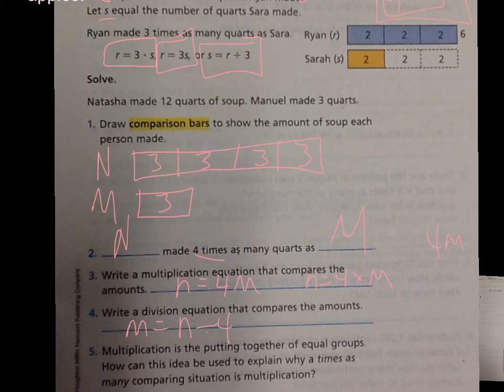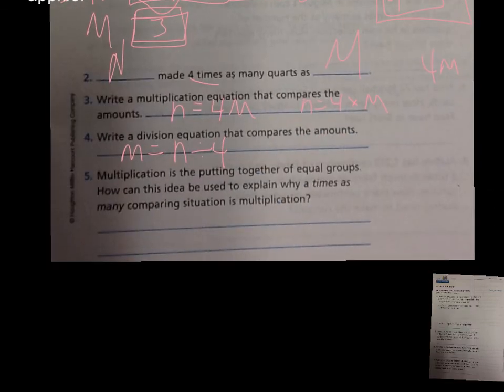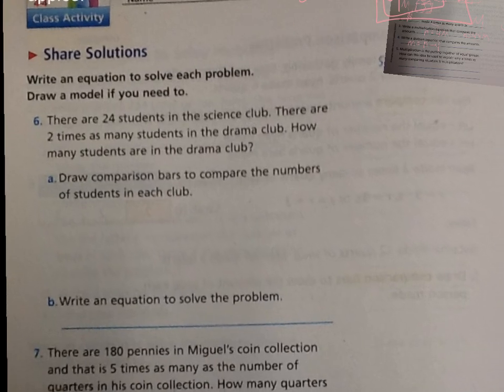The greater quantity, which was Natasha, is repeated groups. See, here's a 3, 3, 3. Okay, these are all repeated groups of the lesser. Okay, so that's multiplication. Anytime you multiply a number in repeated groups by another number, it's multiplication. All right, so let's put this away and open up the next page.